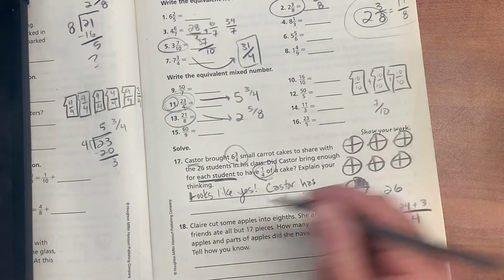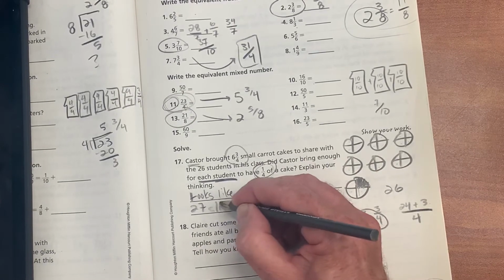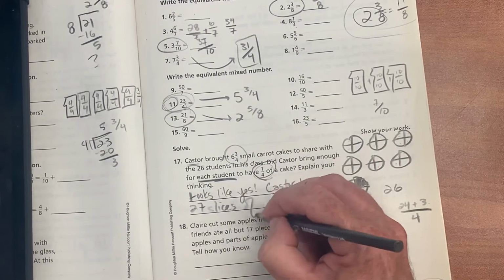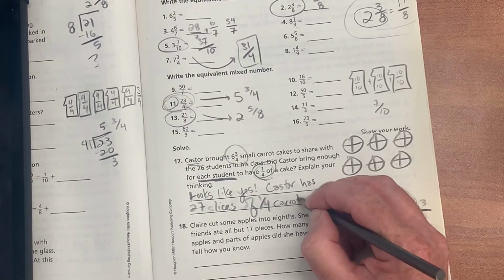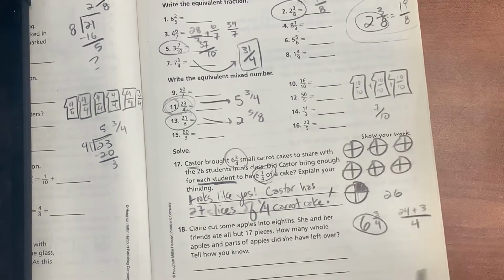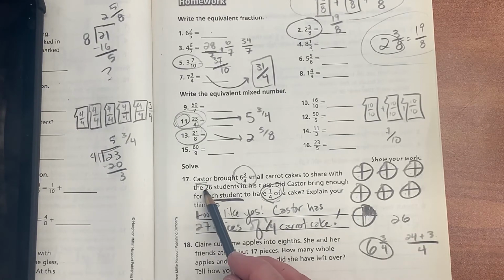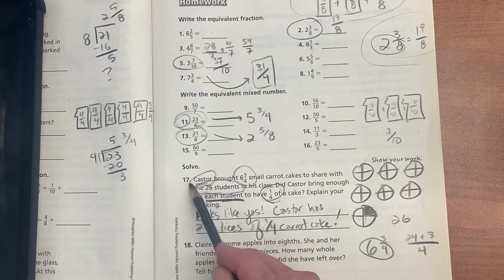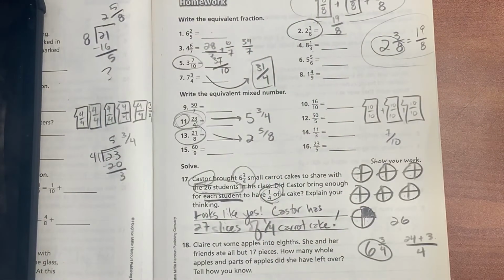has 27 slices of 1/4 carrot cake. So that's enough for Castor's 26 classmates and Castor, but if there's a teacher, no, nothing for the teacher.